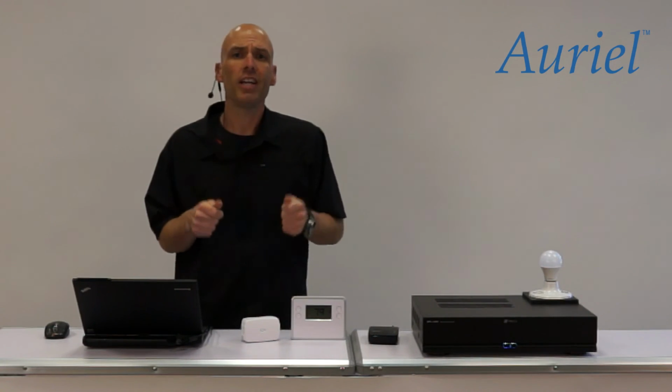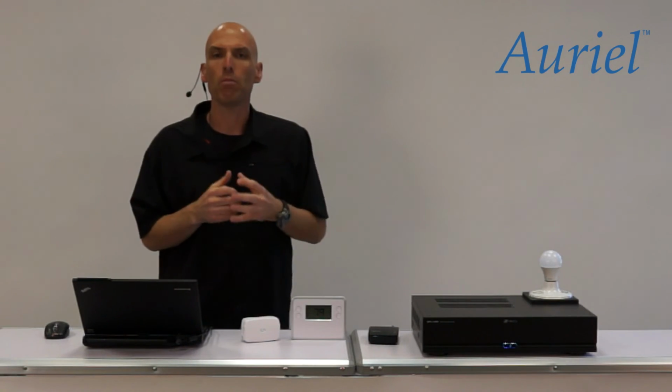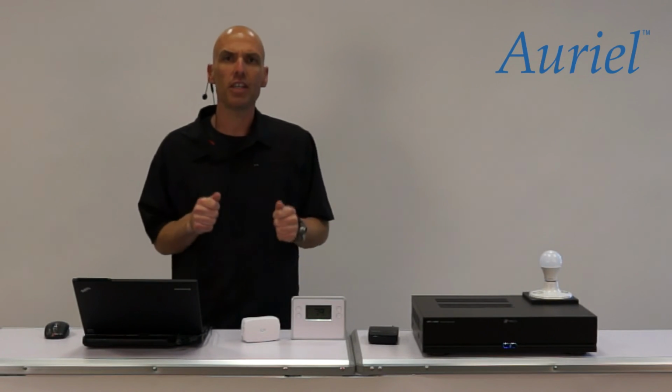With Niles features of lighting and climate, as well as remote access, you put more control and more power in the palm of your clients' hands and enable them to access every aspect of their home quickly, efficiently, and easily.